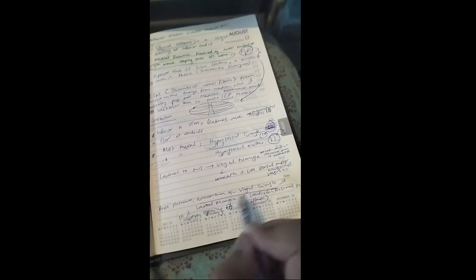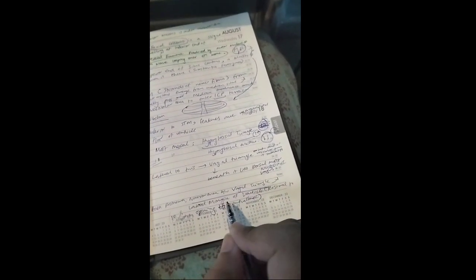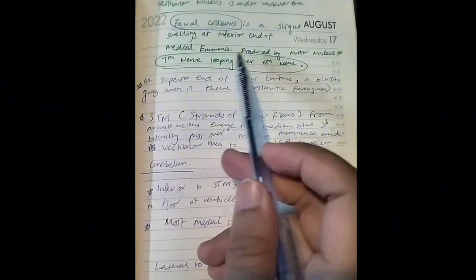And the area postrema is present between 10 and the ventricle, which is the narrow area between the vagal triangle and the lateral margin of the ventricle, rostral to the central canal opening. The facial colliculus is a slight swelling at the inferior end of the medial eminence.